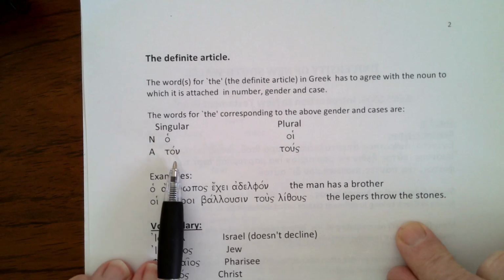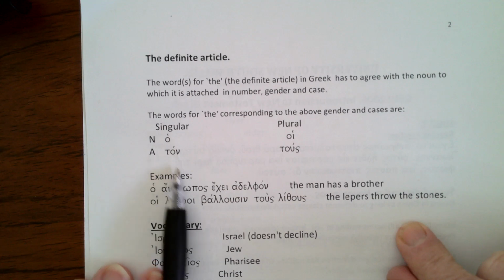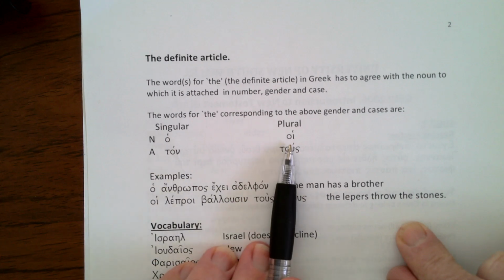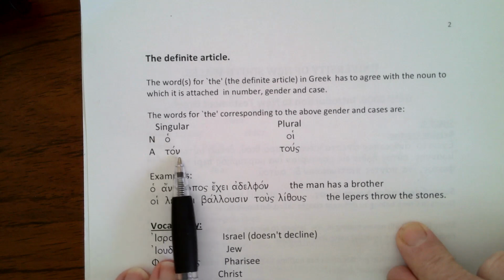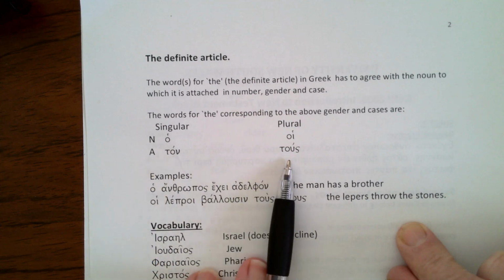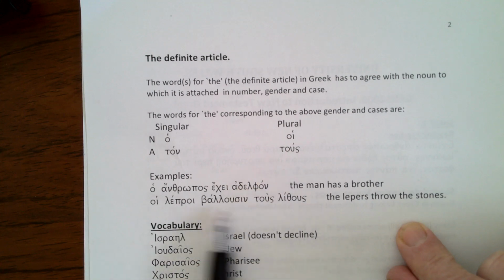If you had anthropon, accusative, you'd need ton anthropon. Hoi anthropoi, the men, and then in the accusative, tous anthropous. These are easy because we saw that on was the accusative ending, and these are not hard to learn because they're very similar to what we saw for the noun.